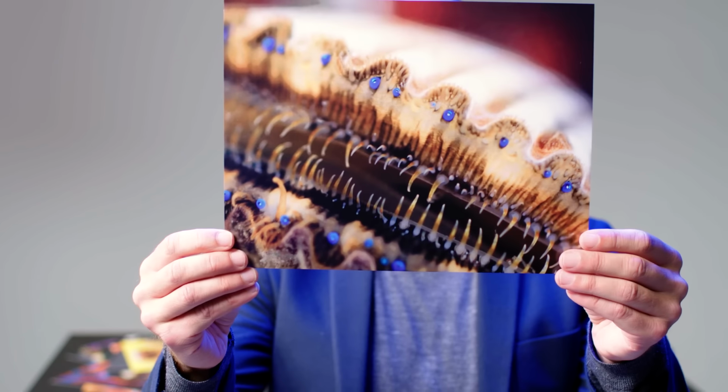So in this model, we can see the optic nerve really clearly right here. This is where all the axons from the photoreceptors are bundled together and exit the eye and transmit the signal off to the brain.